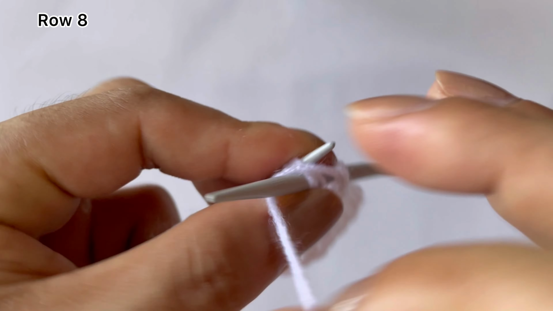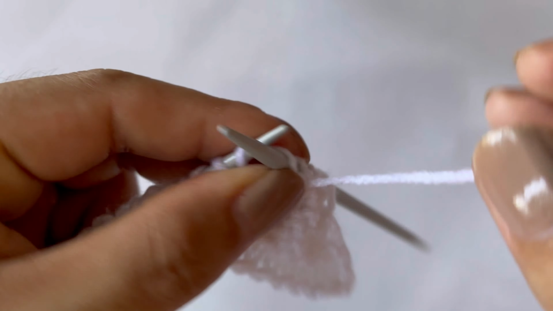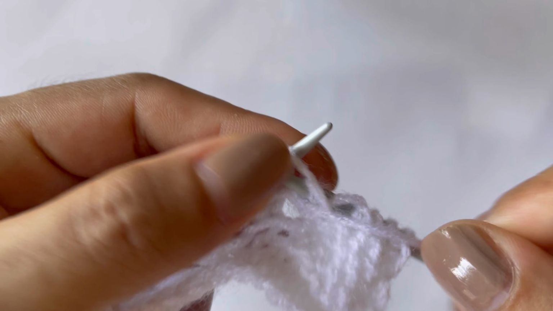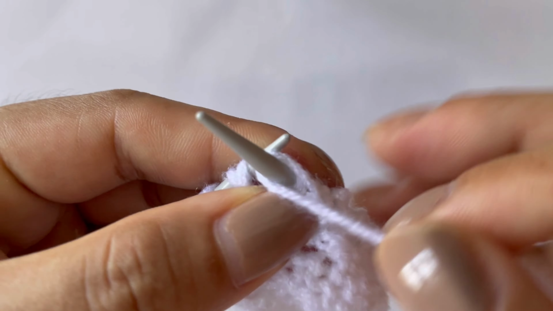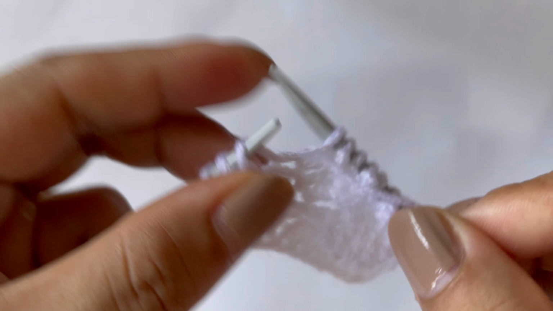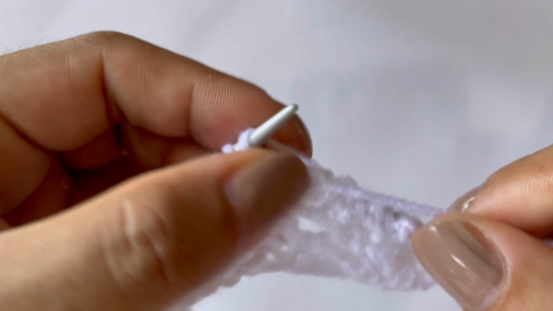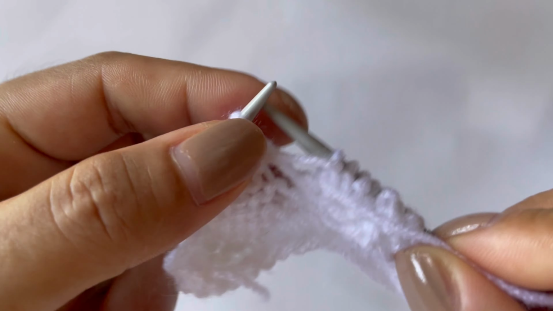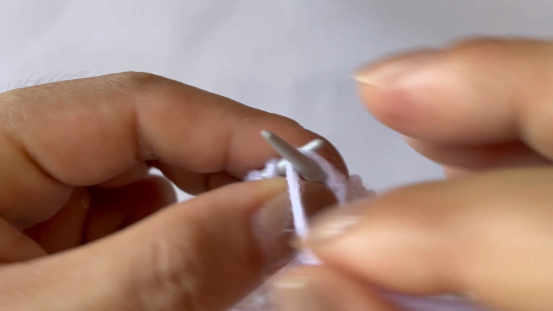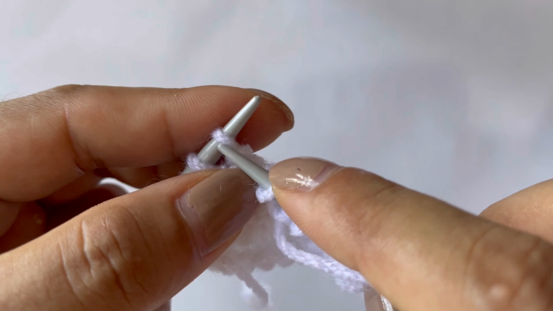Purl 2 together, purl 2 together, and purl 17, and then SSP.